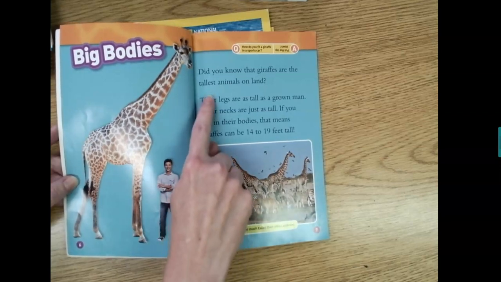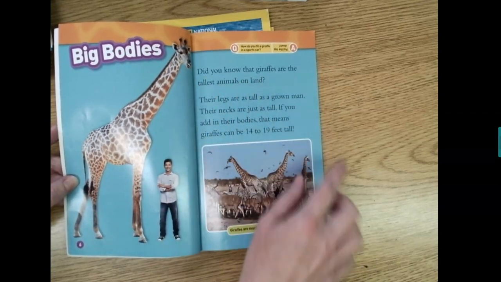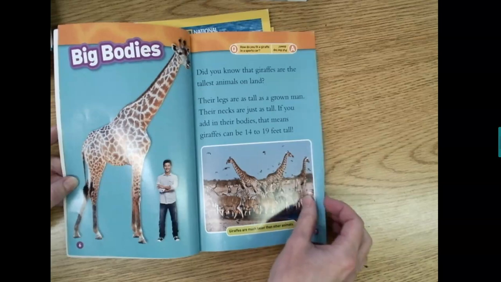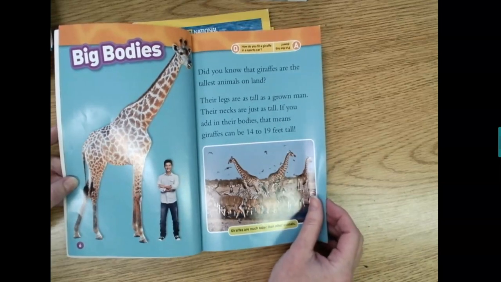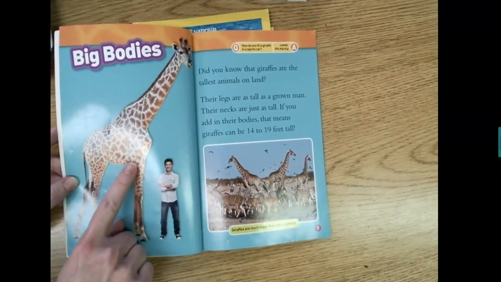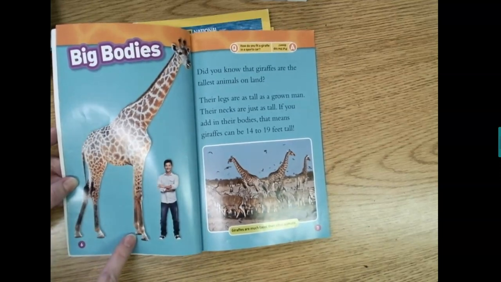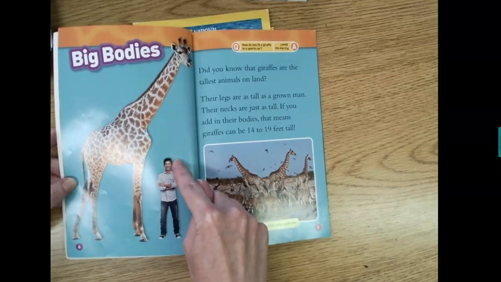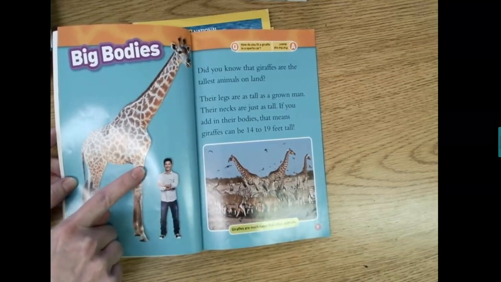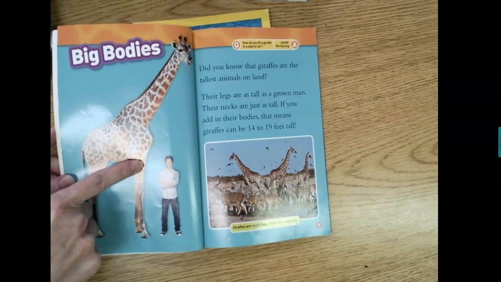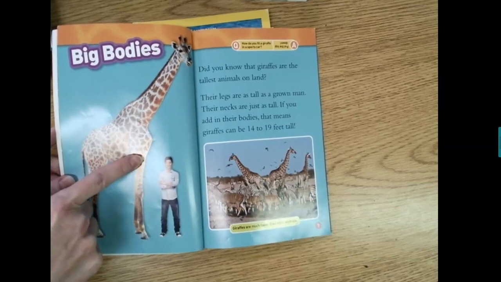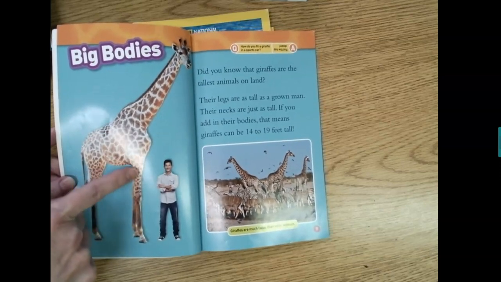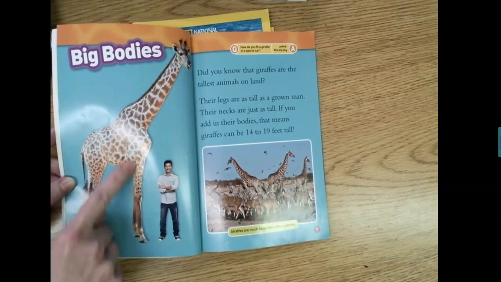So let's see. Did you know that giraffes are the tallest animals on land? Their legs are as tall as a grown man. Wow. Look at what that picture shows me. This is a grown man and he is coming up to the legs of a giraffe. That's how tall or long their legs are.